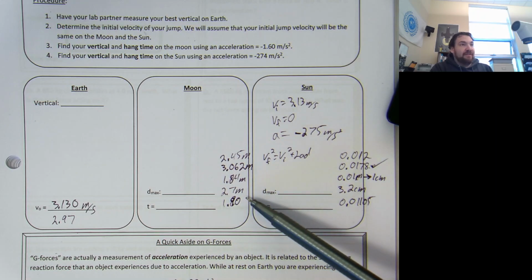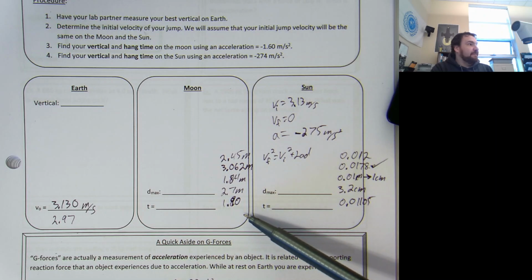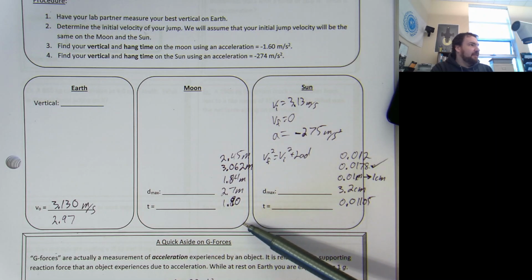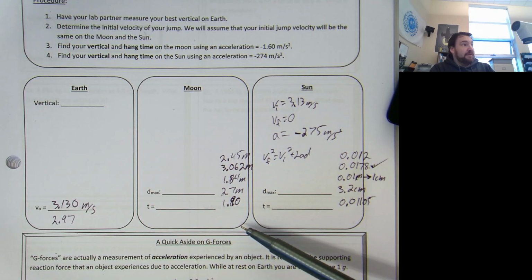Kai, what did you get? 1.86 seconds. So your hang time is about 2 seconds. Jaden, did you get a hang time? Brad? 1.51 seconds. Time on the moon, up and back down. So you found it. 3.02.